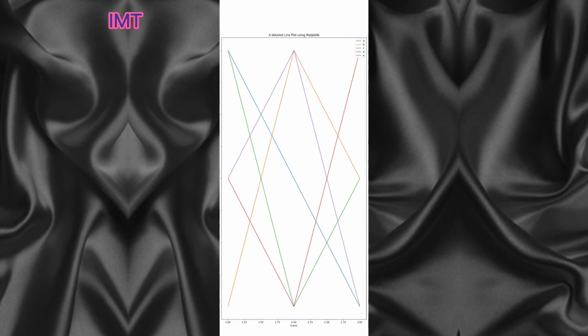So guys, this is how you go about plotting your line graph or your line plot using Matplotlib.